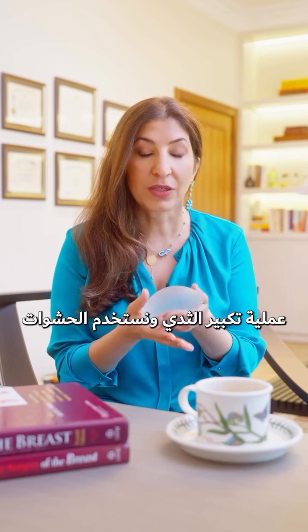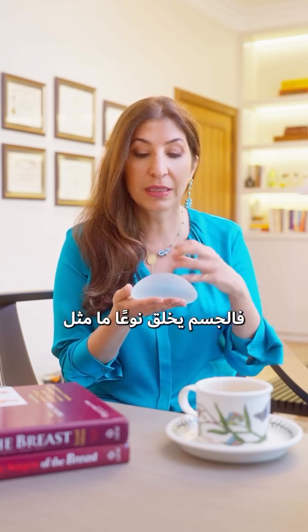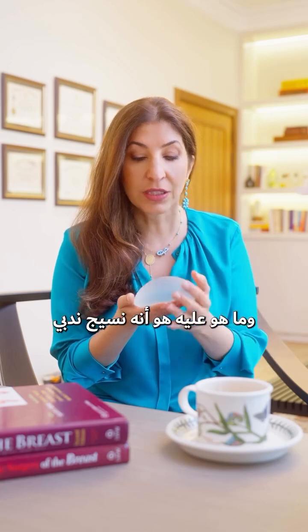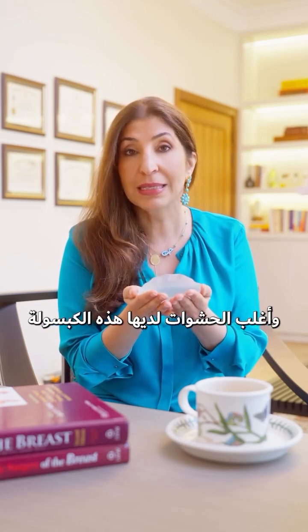What is a capsular contracture around an implant? Now, sometimes when we do breast augmentations and we use an implant, the body creates sort of like a scar tissue capsule around the implant. And that happens at about 2 to 5%. And what it is, it's a scar tissue that occurs around the implant. And most implants have it.